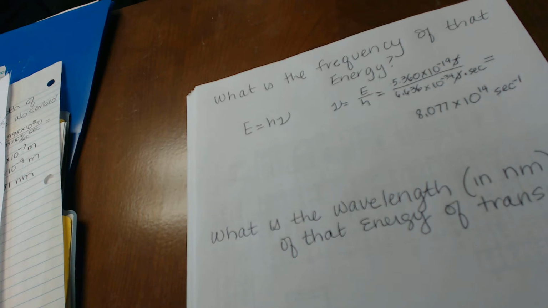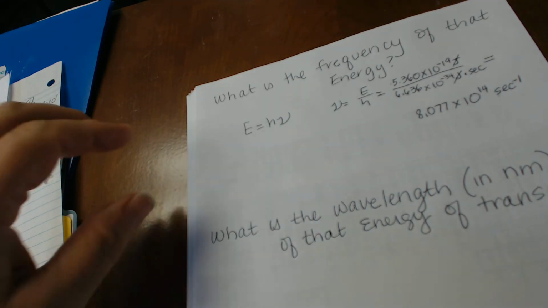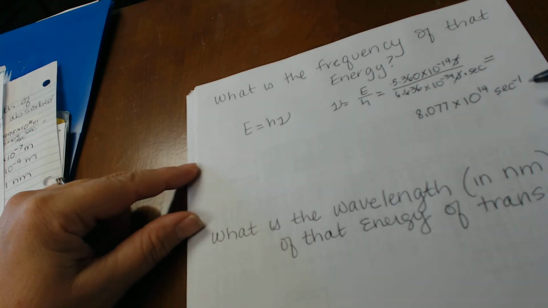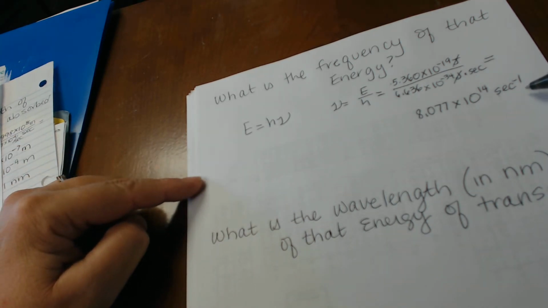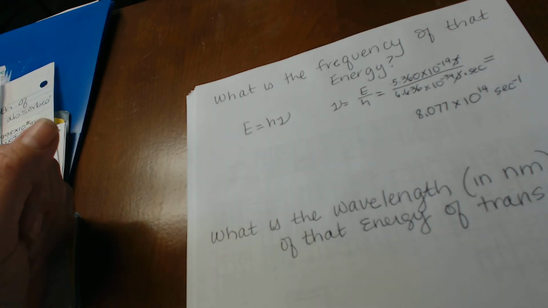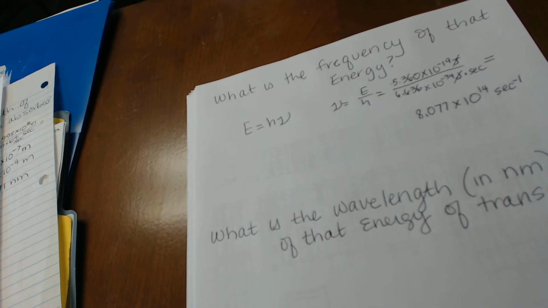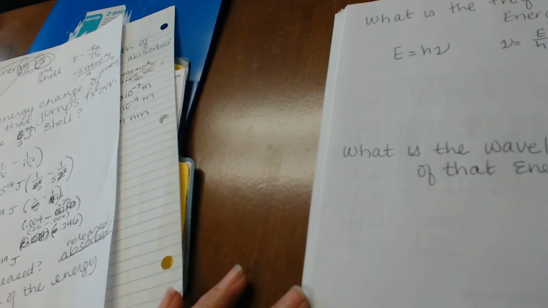So that's the frequency. Now, one thing you might have noticed is that I dropped the negative sign. Well, that's just really a technicality. Frequency should never be given as a negative frequency because there's no such thing. The frequency is the frequency. So the negative and the positive that you got in the last answer, you always drop the negative, but do keep in mind that this energy is being released. So the frequency is still 8.077 times 10 to the 14th per second, or hertz. If it was absorbed, you still have a positive number, so it's just the difference between if it's being absorbed or released.